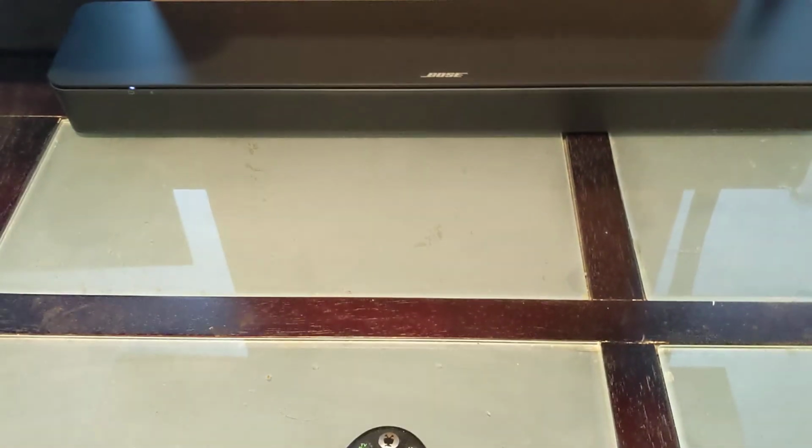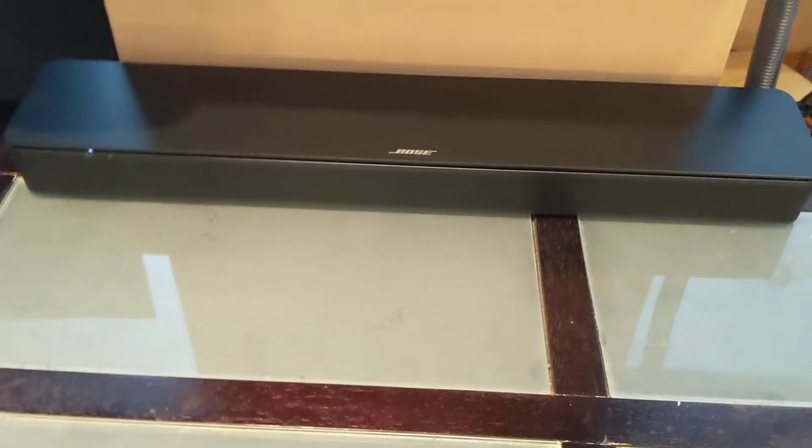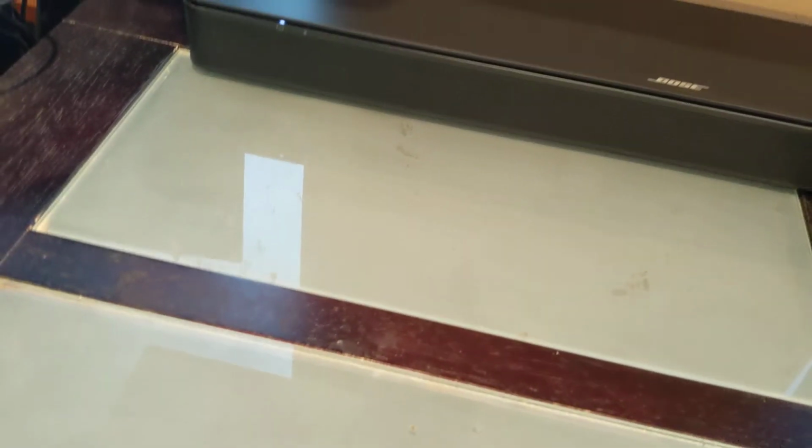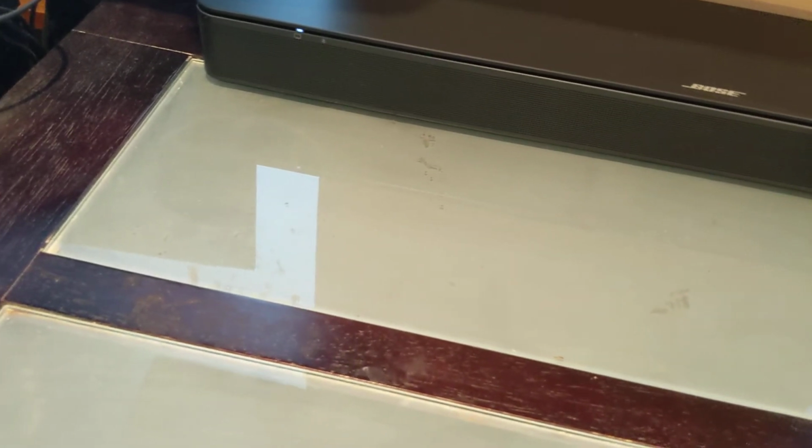Hello. So I have this really strange problem that I cannot fix with this Bose speaker. So this Bose model number is a 431974. And it's basically just a soundbar. I have it hooked up through an optical cable to a Sharp TV here.